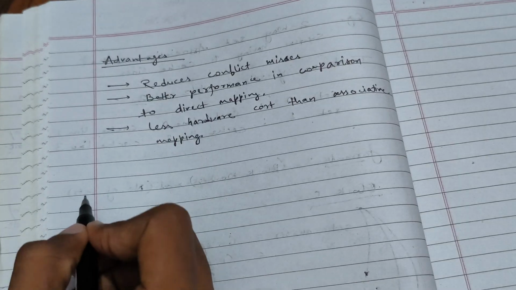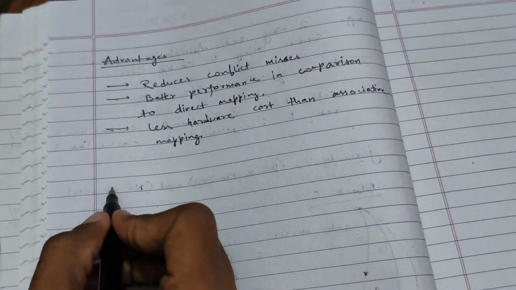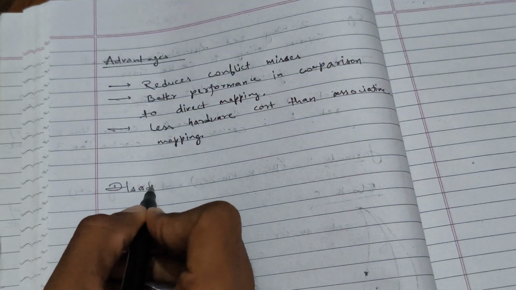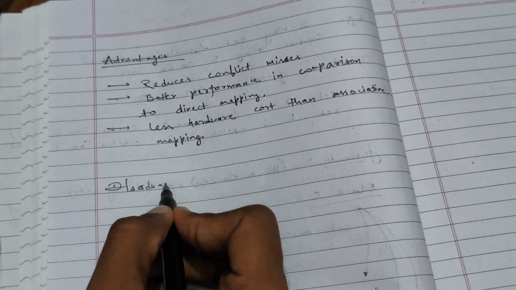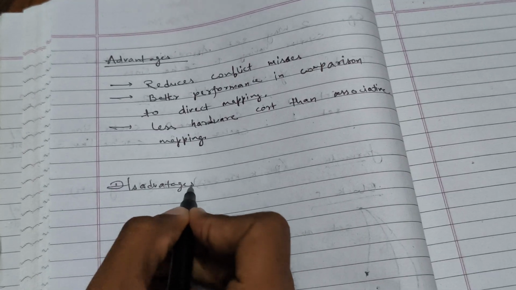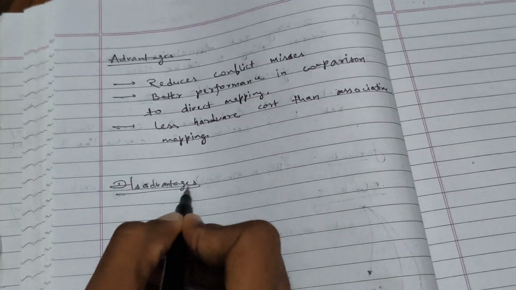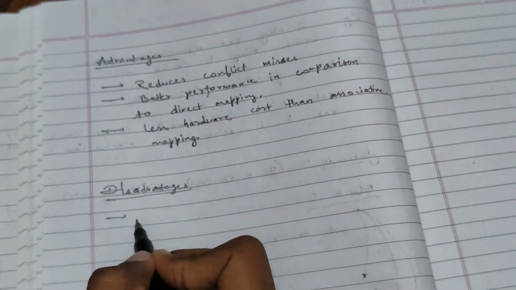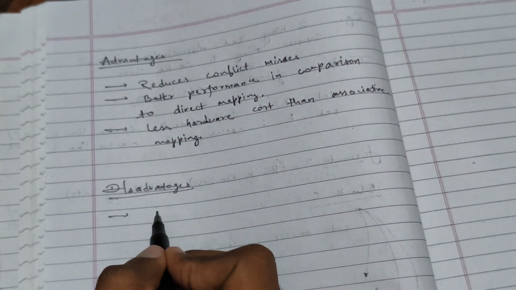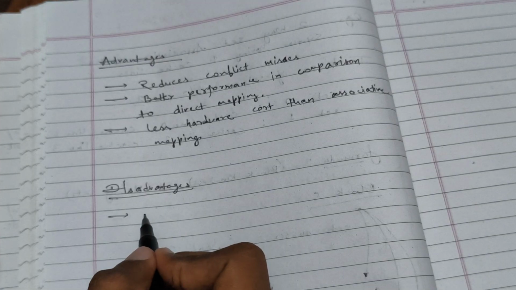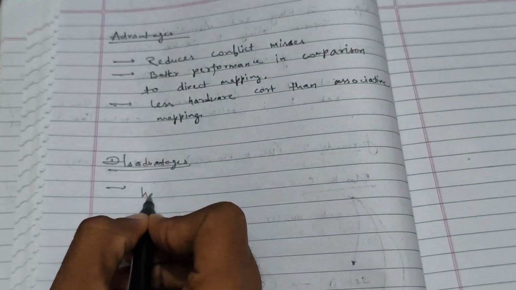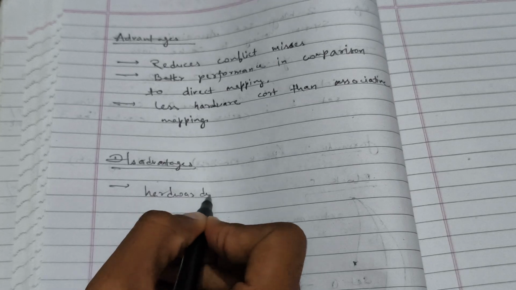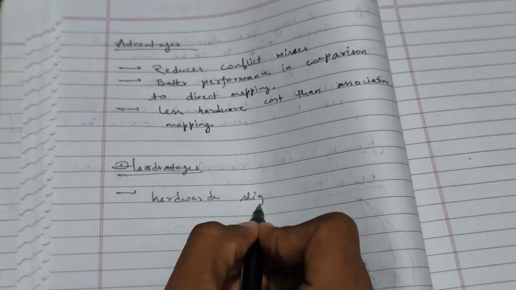But along with advantages, it has some disadvantages as well. Since again it is a combination, as I am saying again and again, the hardware is slightly more complex in comparison to that of direct mapping.